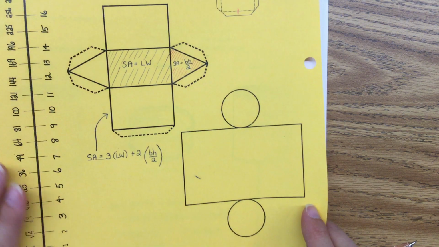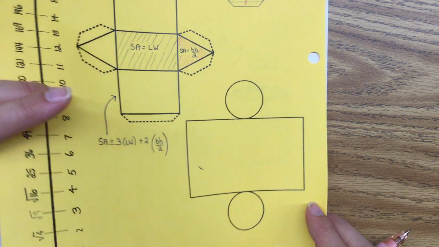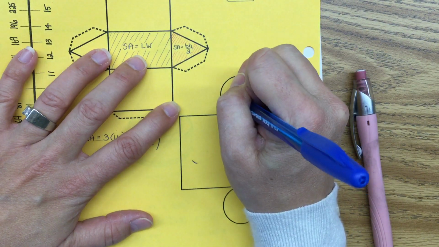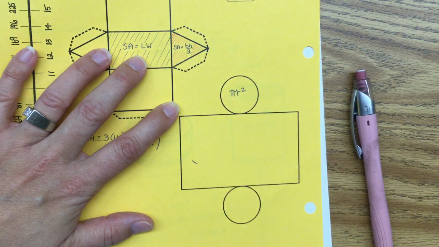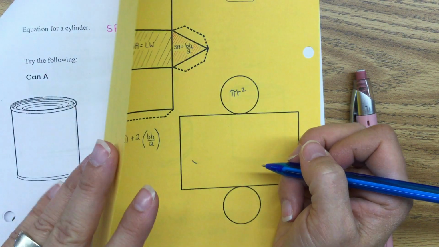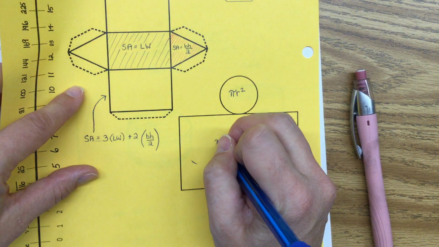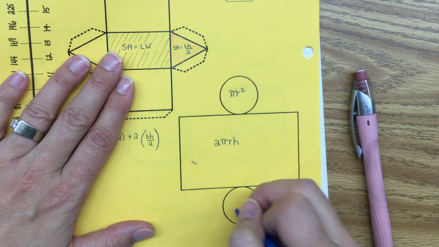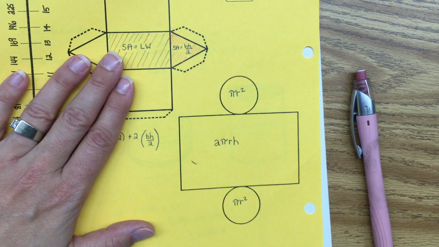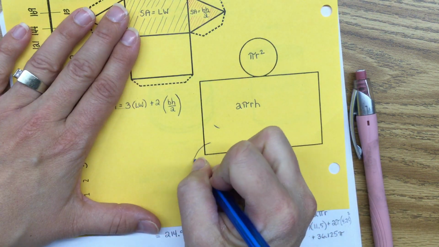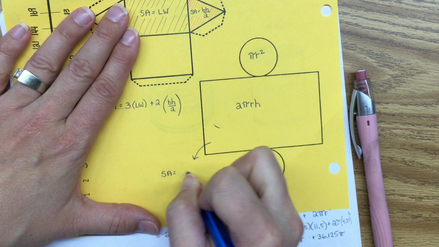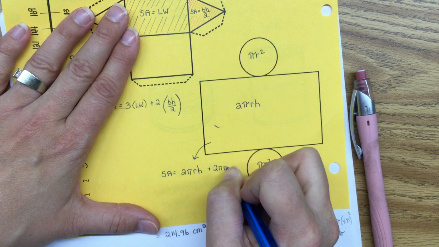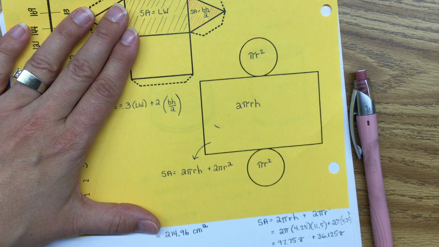Let's take out our formula sheet and let's add these equations to our formula sheet, okay? So we know that one circle is pi r squared, and we know that the surface area here is 2 pi r h, and this is also pi r squared. So our formula for surface area of a cylinder is 2 pi r h plus 2 pi r squared, okay?